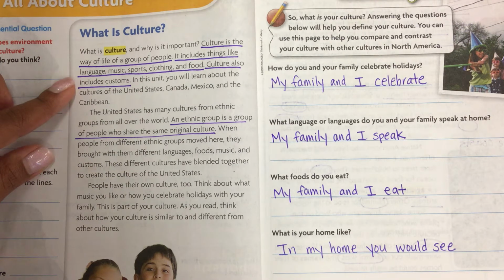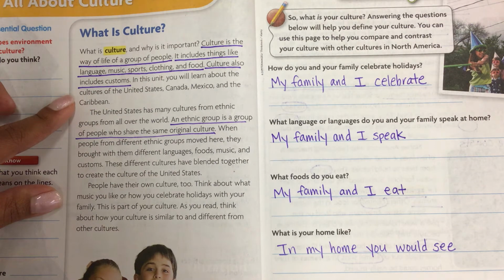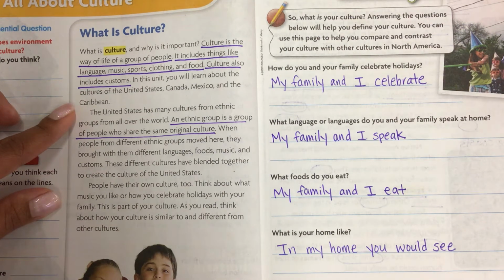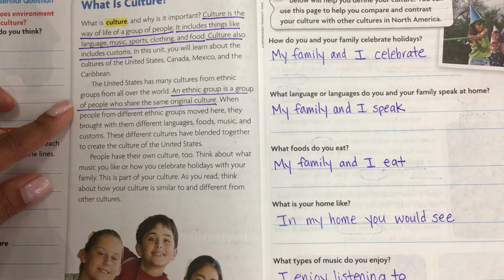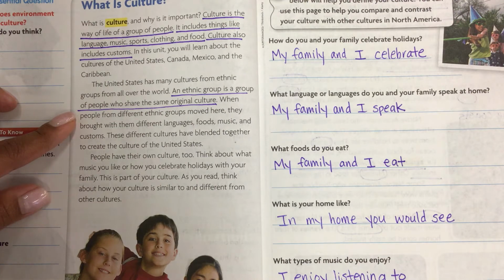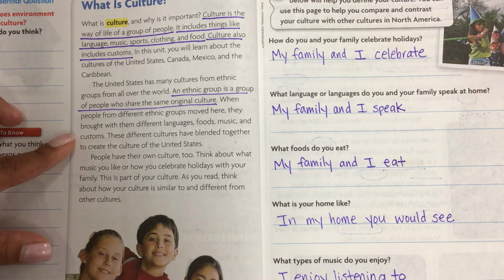Culture also includes customs. In this unit, you will learn about the cultures of the United States, Canada, Mexico, and the Caribbean. The United States has many cultures from ethnic groups from all over the world. An ethnic group is a group of people who share the same original culture. When people from different ethnic groups moved here, they brought with them different languages, foods, music, and customs. These different cultures have blended together to create the culture of the United States.